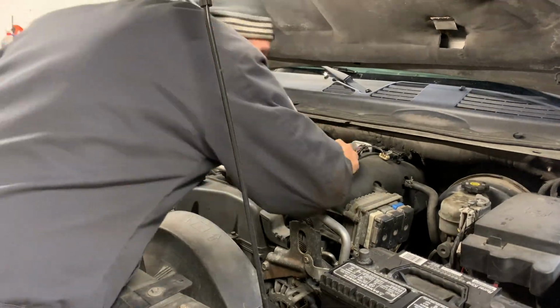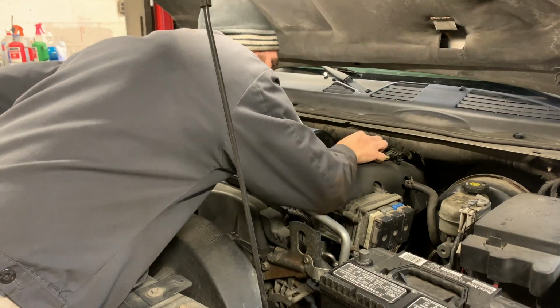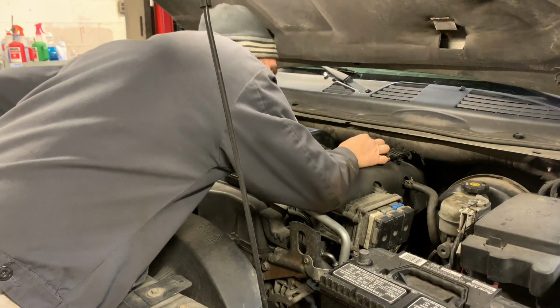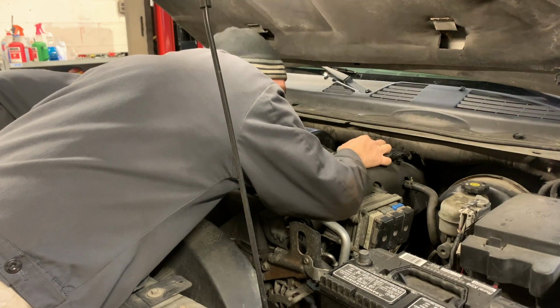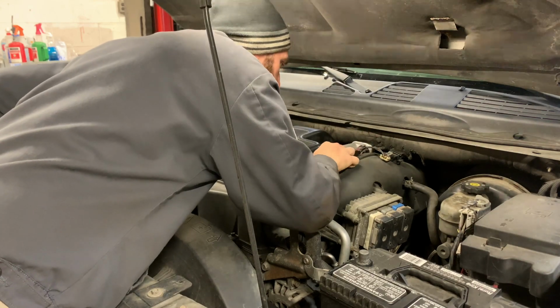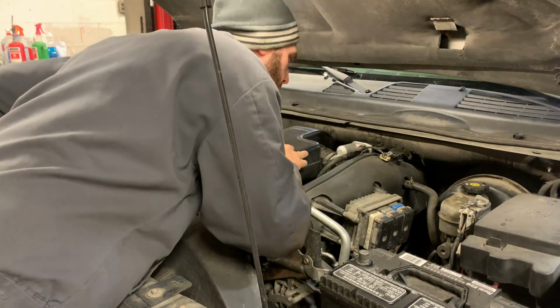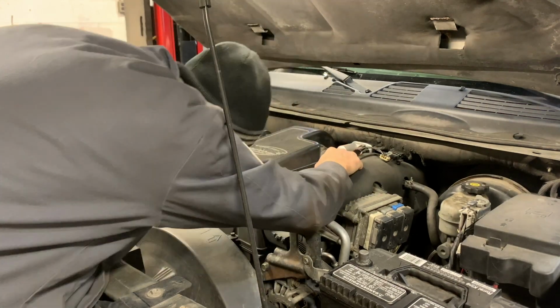Right here I'm just doing an inspection of the throttle body. I can see it has another throttle body on it. It looks like a new one actually, so I'm really trying to figure out if the wires and the connectors are intact, if everything looks okay.